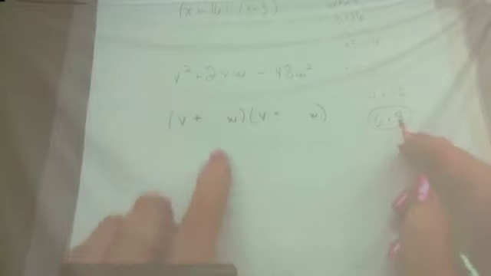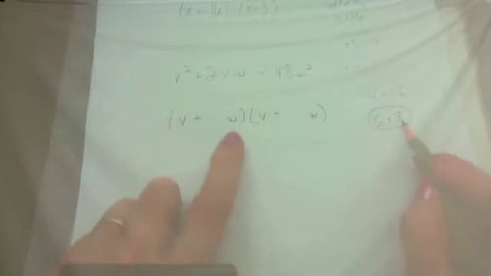I know that one's plus and one's minus, and I need the bigger number to be plus because I want negative 6 plus 8, I want it to be a positive 2. If I did it the other way, I'd get a negative 2. So this is my answer. The 6 goes with the subtraction, and the 8 goes with the addition. All right, good luck and have fun.